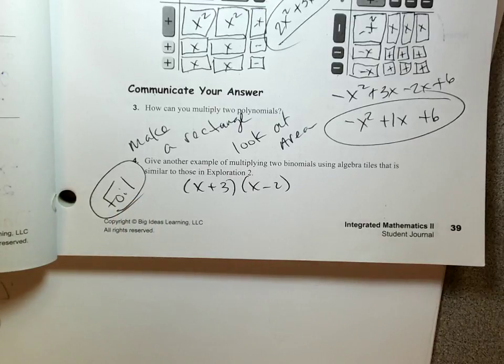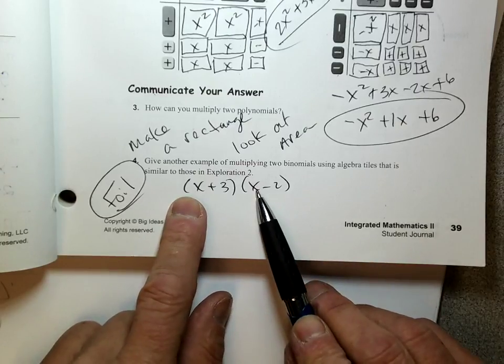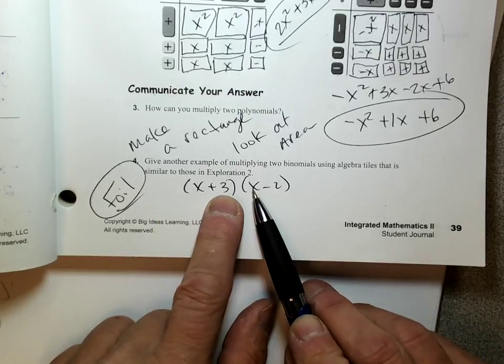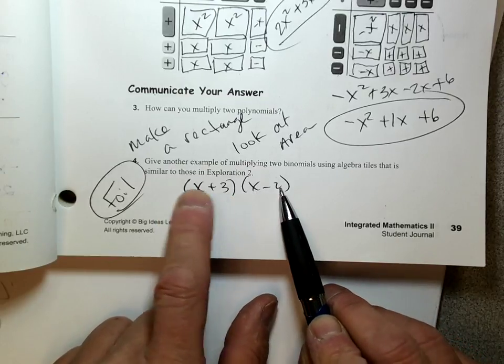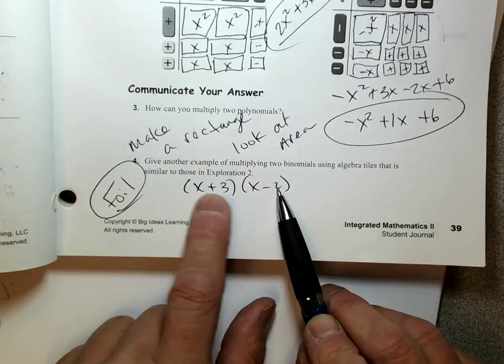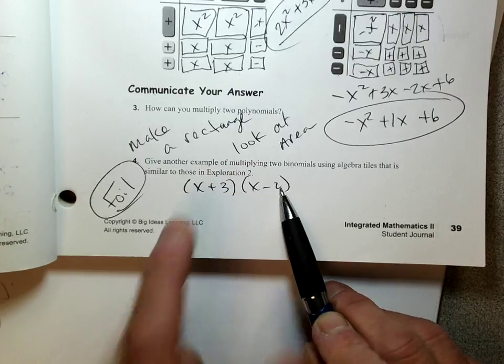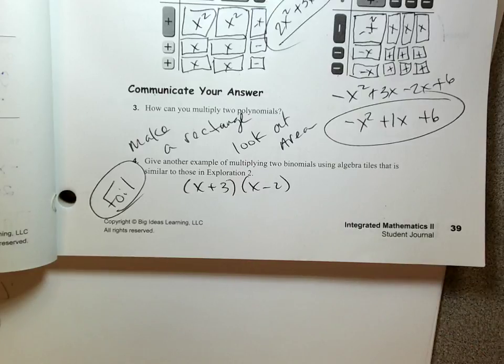Well, check it out. There's my first terms. Outside, there's my two outside terms. Inside, there's my two inside terms. And last, those are my two last terms. So, first, outside, inside, last. Let's do it. One more time, what's x times x? X squared.